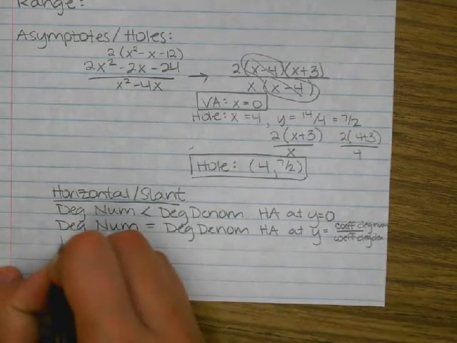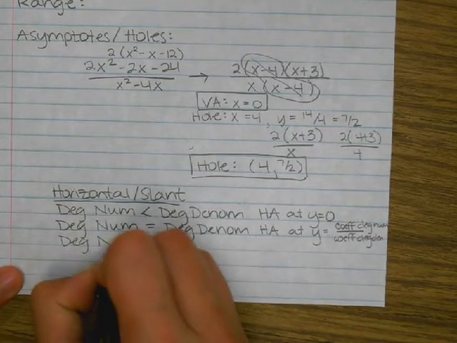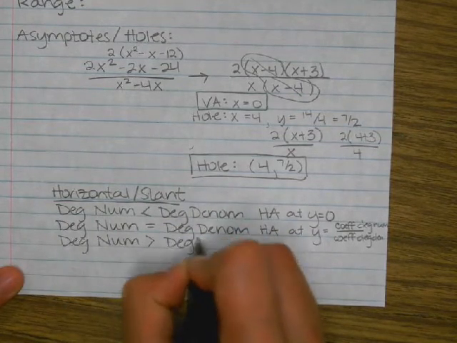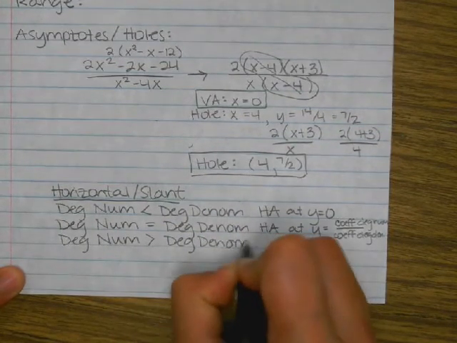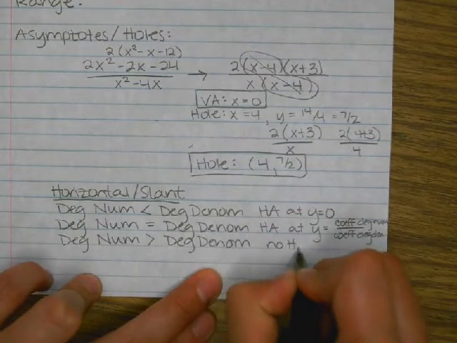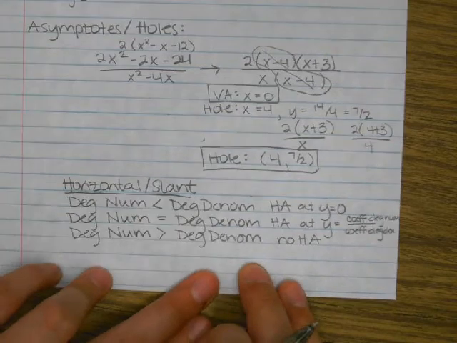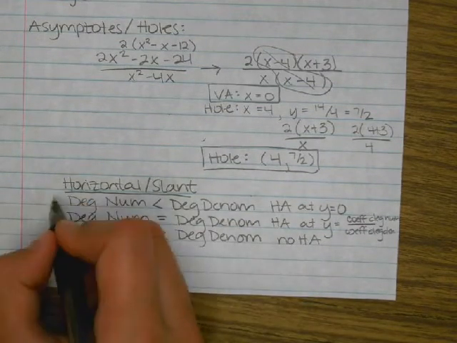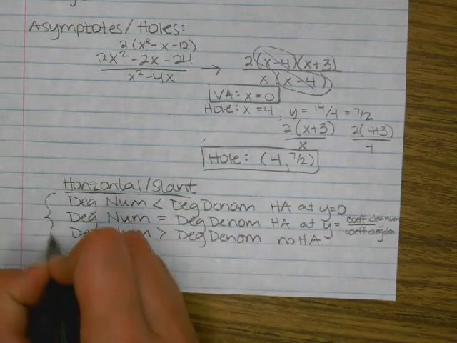And then the last case is when the degree of the numerator is greater than the degree of the denominator. And in this case, we know that we have no horizontal asymptote. There would not be one. All right, so here is horizontal asymptotes.